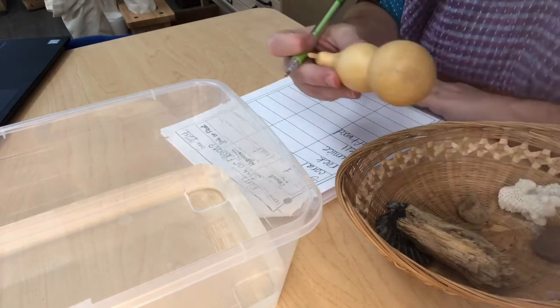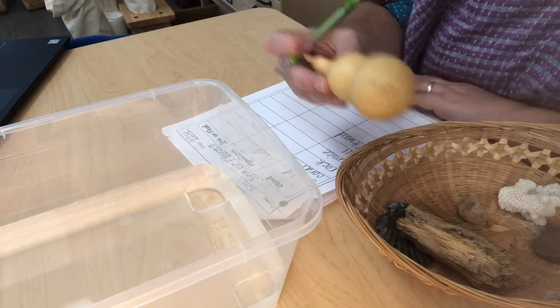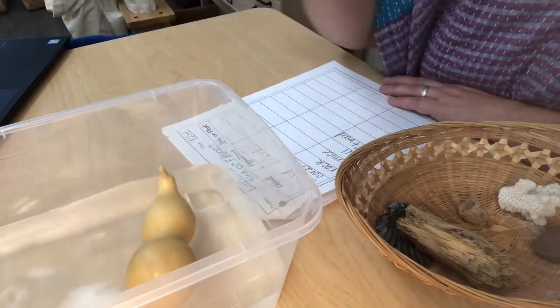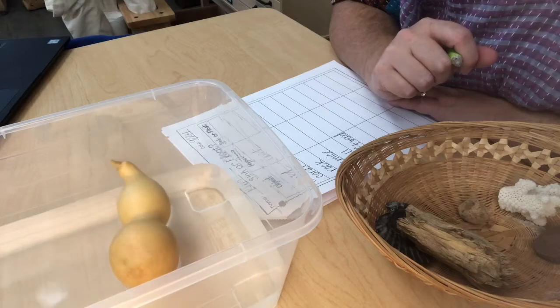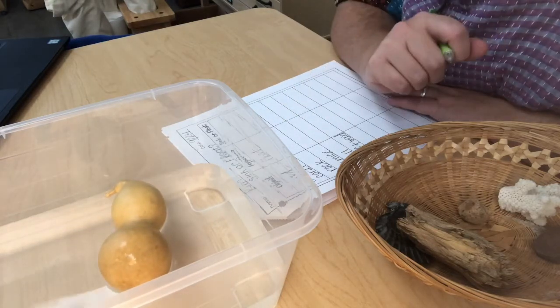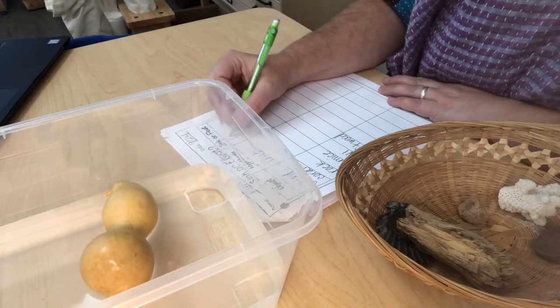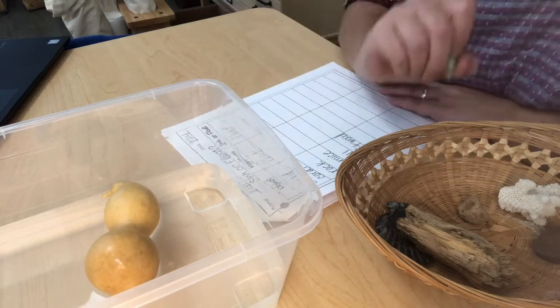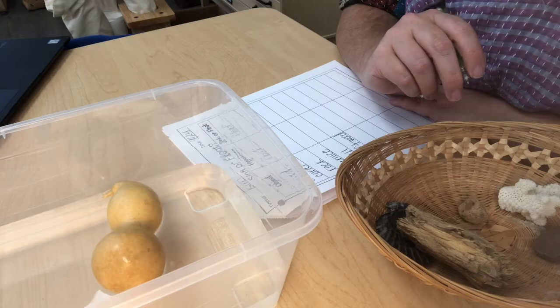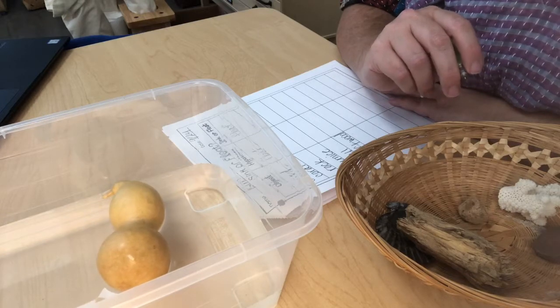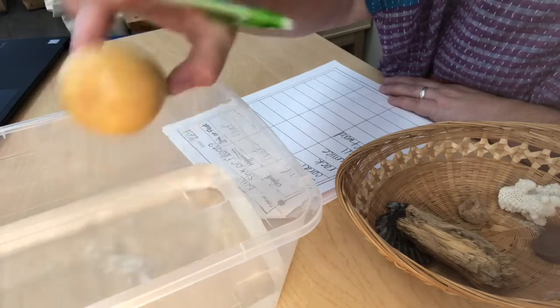Now I will test my hypothesis. And I was correct. The gourd floats. The gourd is less dense than the water. Let's try another.